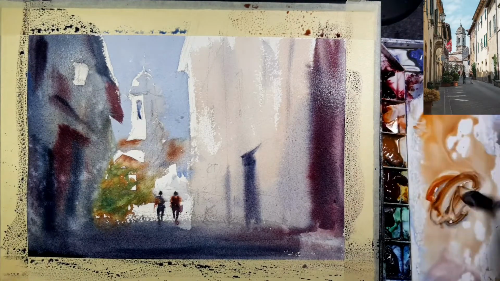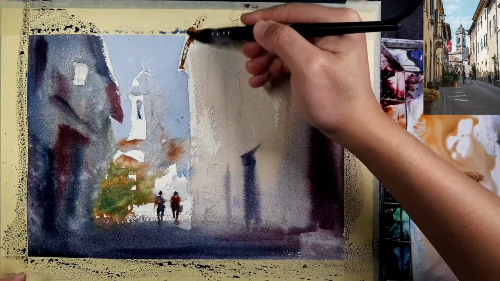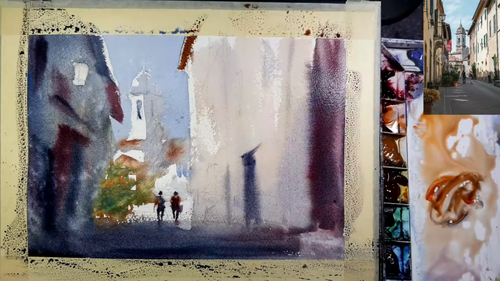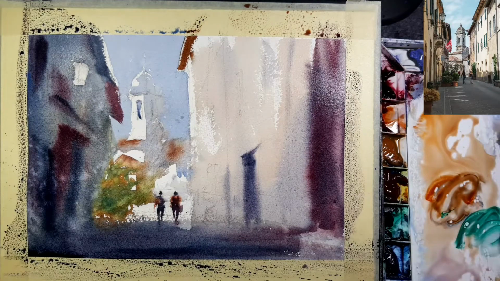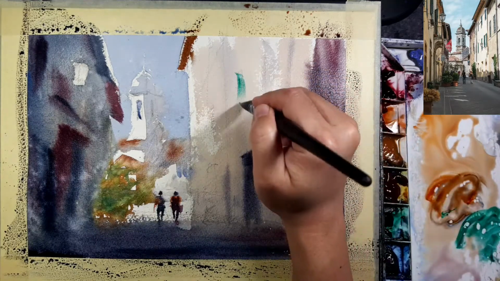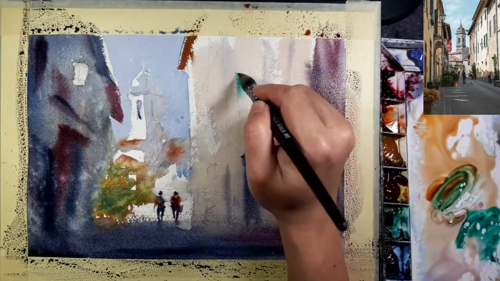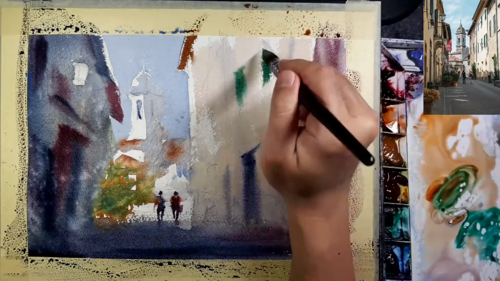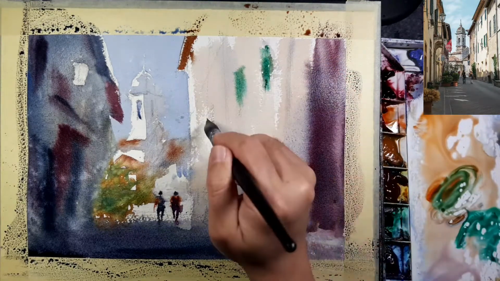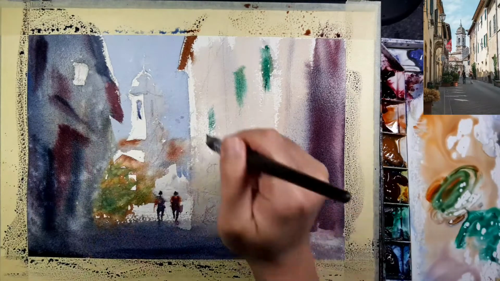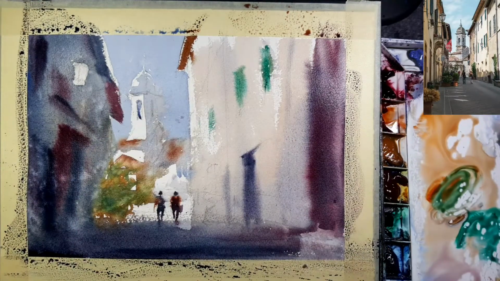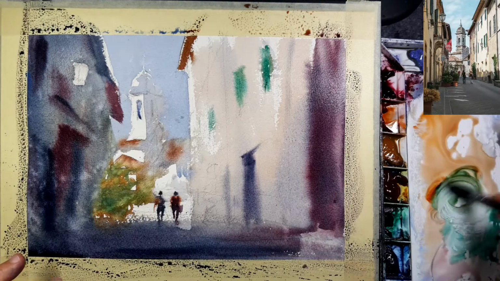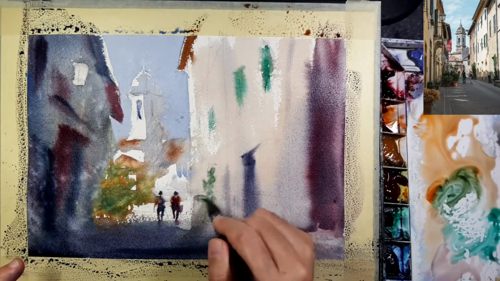So this is my first wash, and I try to do a very simple and spontaneous feel. The first wash can read the entire painting, because it gives almost a feel of the entire painting. There are plants, one more plant.